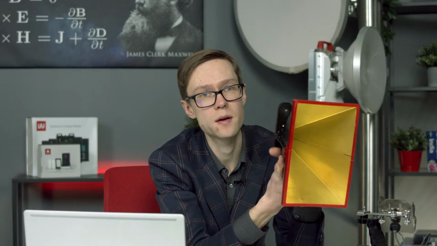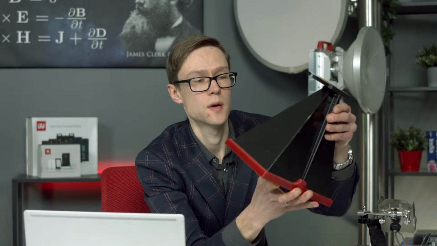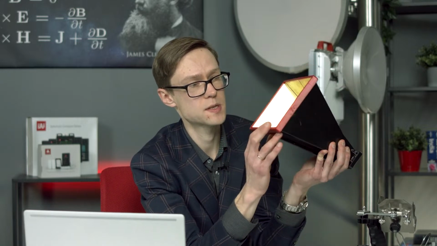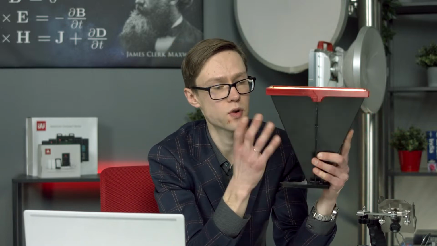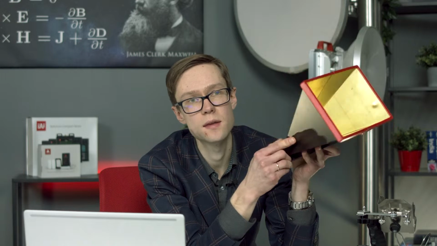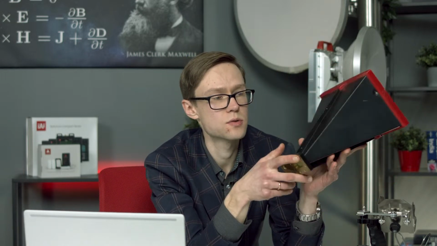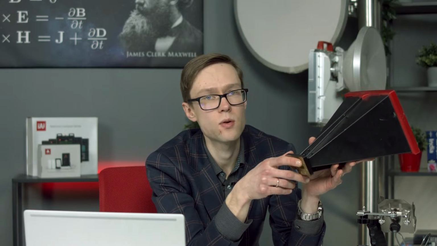It's just a pyramid which has the specific dimensions for the selected frequency and for the selected gain, and can be geometrically calculated, also using not so complex equations.